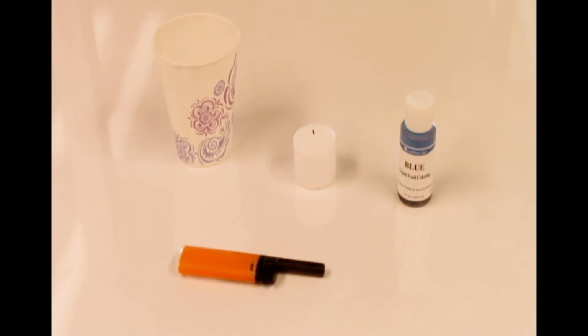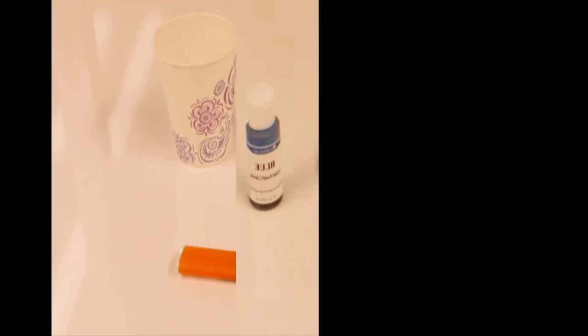For example, when the wax is melting, we can observe a change of state from solid to liquid. It's a physical change. However, when the candle wick is burning, it's considered a chemical change. For this experiment, you will need around half cup of water, a candle, food coloring, and a lighter.